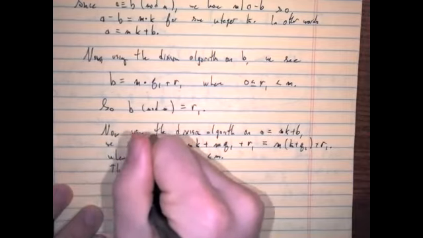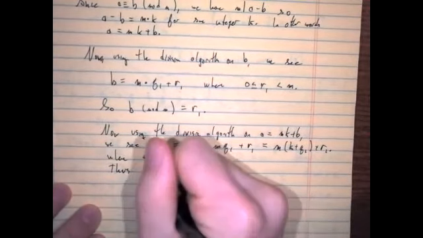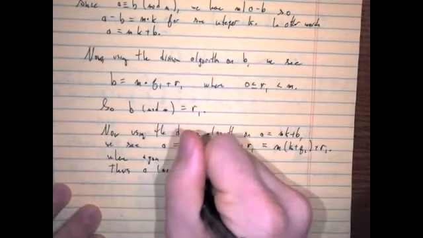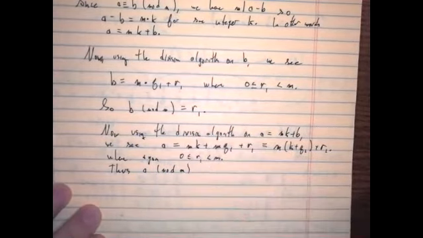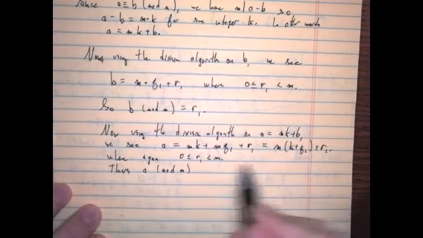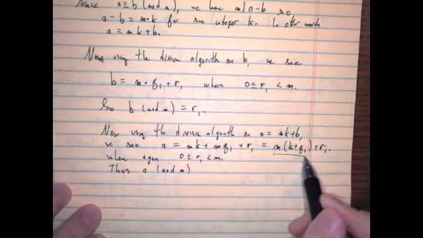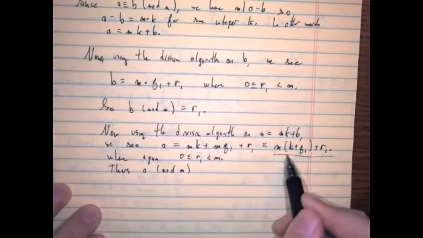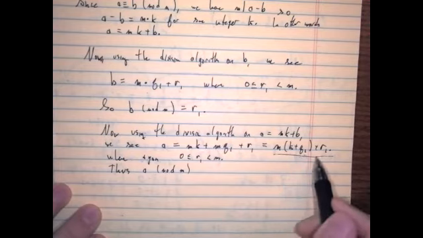Thus, what can I say about A mod M? A by the division algorithm is equal to M times some integer plus R1.